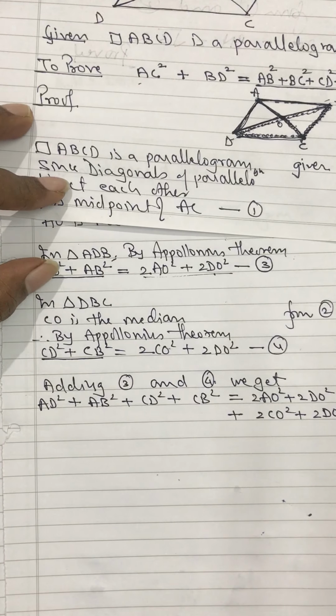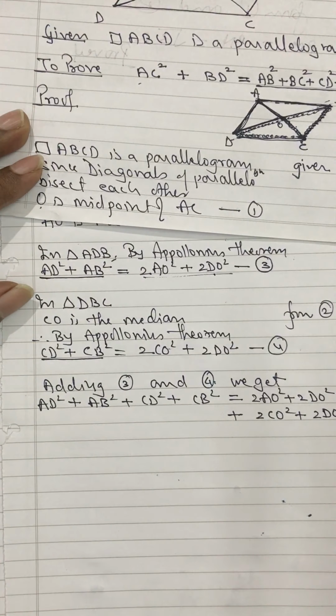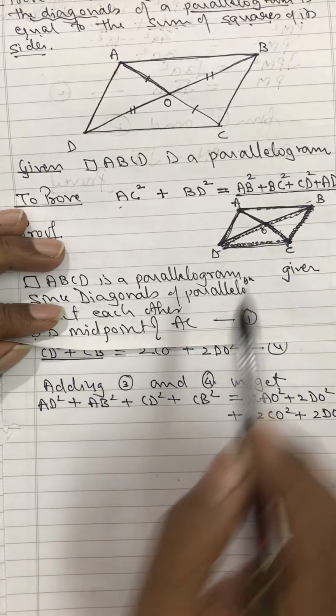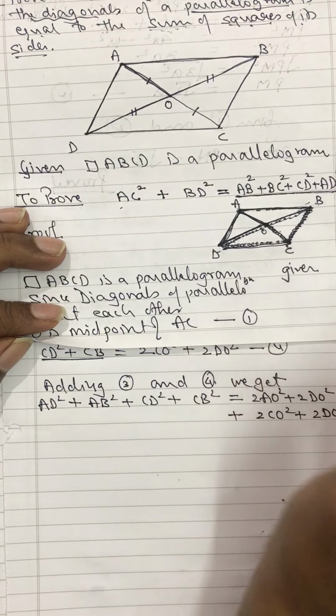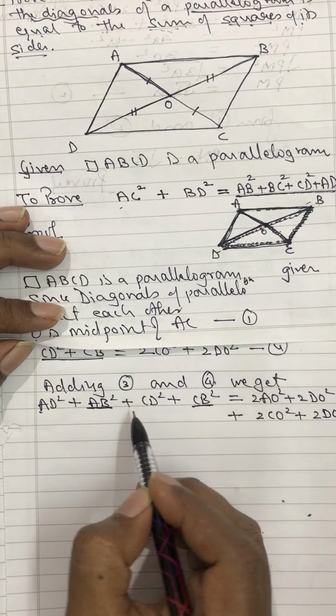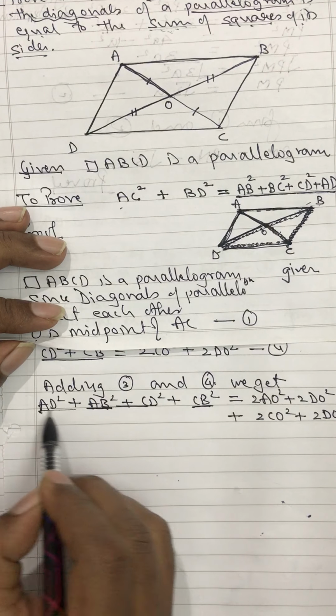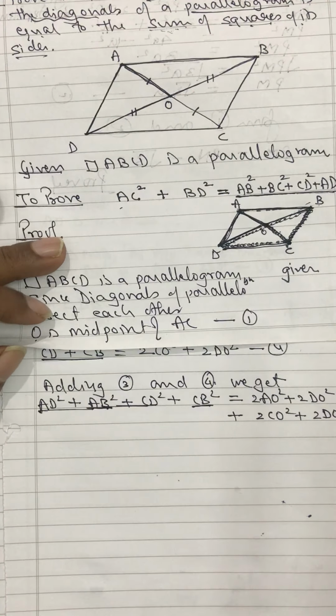Okay, left hand side plus left hand side, right hand side plus right hand side. So in this way I have framed my left hand side, AB square plus BC square plus CD square plus AD square. Fine. So my left hand side is ready.